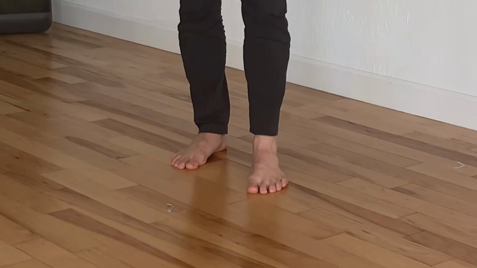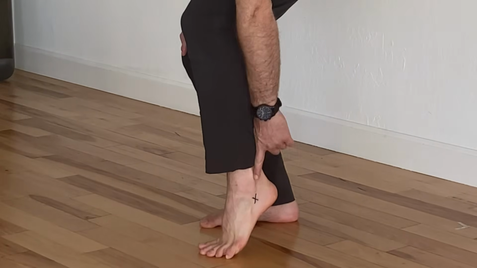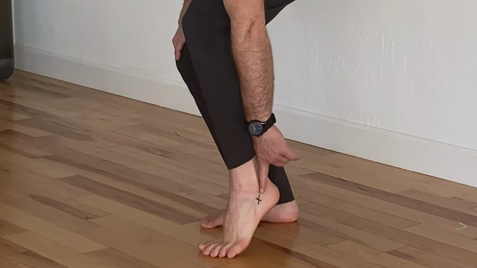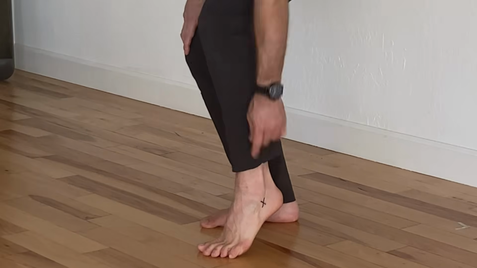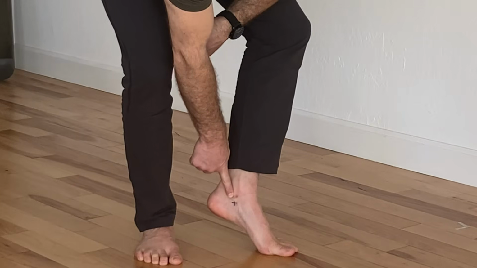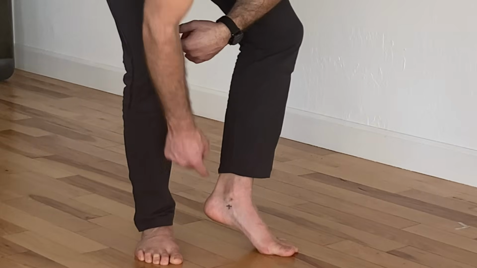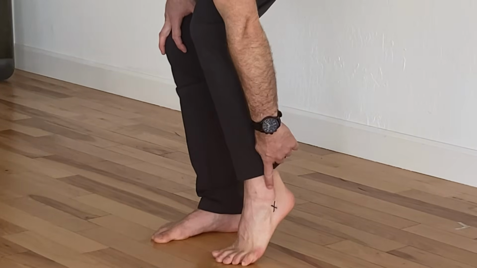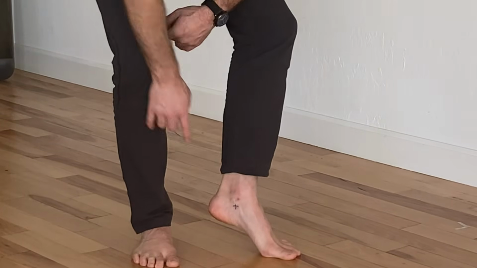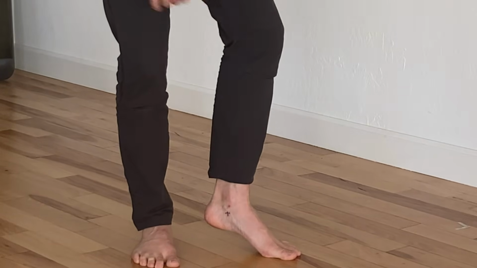If you see my foot straight ahead, you can't see the marks, but once I rotate my foot, you're going to be able to see the lateral or outside part of my ankle right beneath my ankle bone. You see that big X, right? X marks the spot. If you look at the inside or the medial part of my ankle, you're going to see another X, again right underneath the ankle bone. So the lateral ankle corresponds to the lateral or outside part of the knee. The medial or inside part of the ankle corresponds to the medial part of your knee.